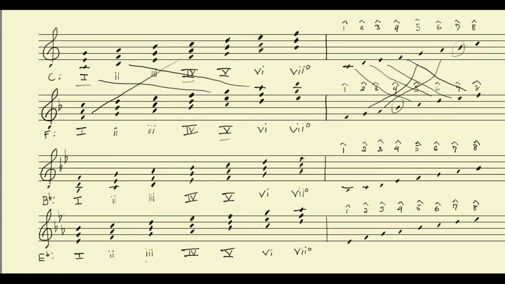The 5 chord in the key of C is G major. Do we have a G major in the key of F? No, we have a G minor in the key of F, so that does not work. The 6 chord in the key of C is an A minor chord. Do we have an A minor in the key of F? Yes, we do. The 3 chord in the key of F is an A minor chord.